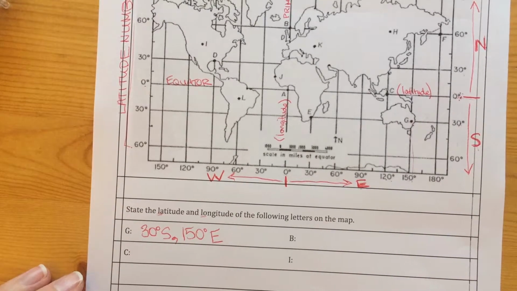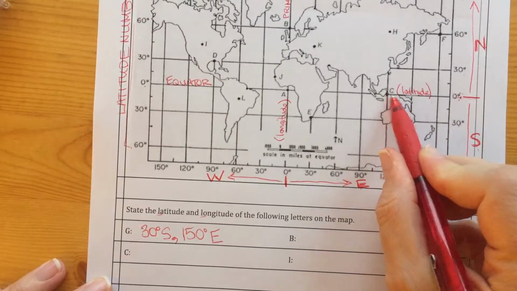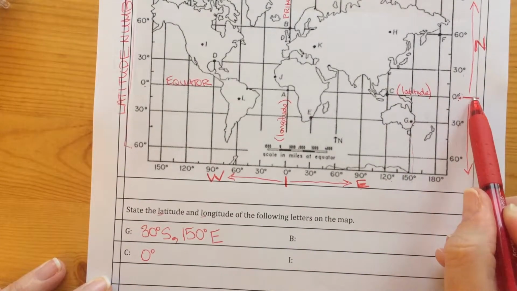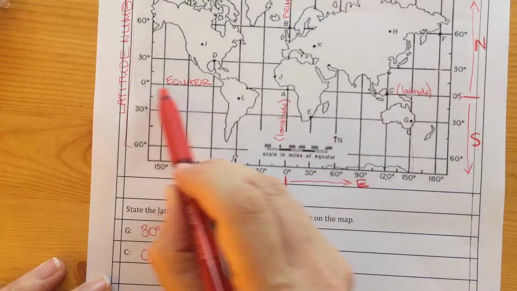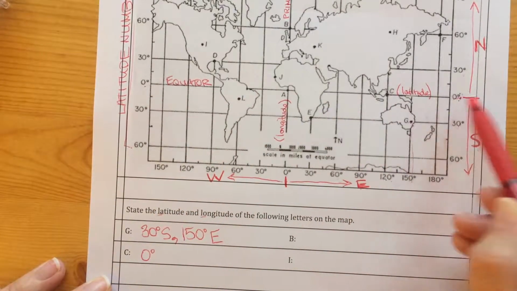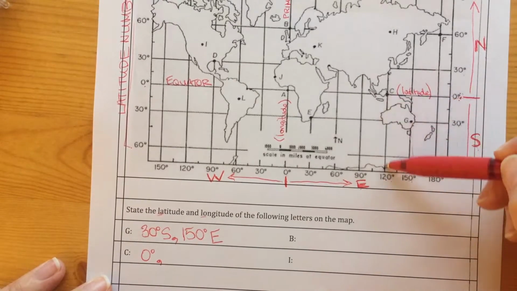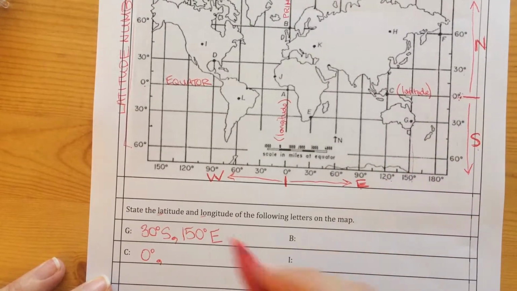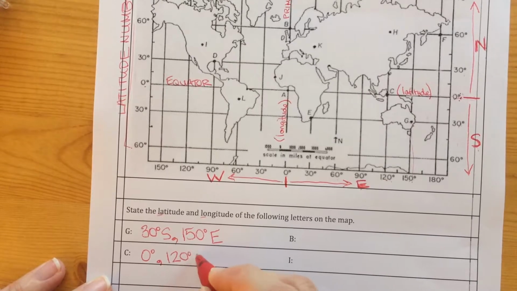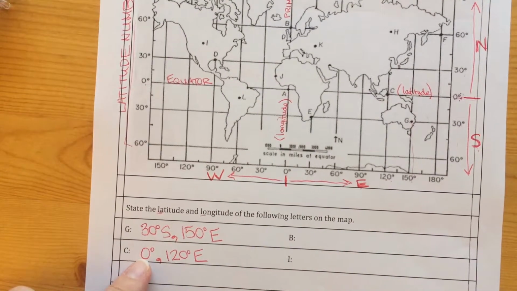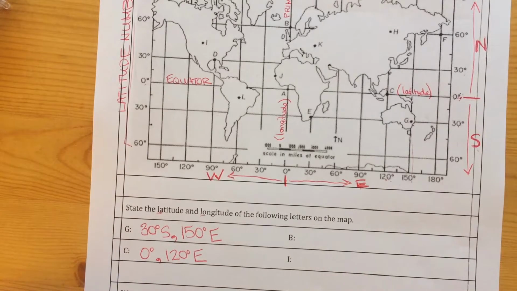Okay, so for point C, you should have seen that it was 0 degrees. There's no direction here because it's right on the equator latitude line. And then I would put a comma here. And then C is on 120 degrees east longitude. So I would say 120 degrees east longitude. 0 degrees are the only ones that don't have a direction associated with it.